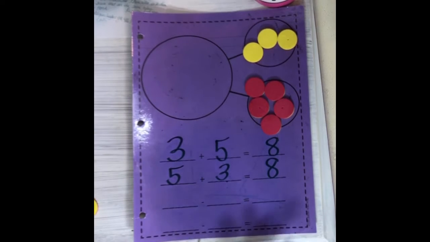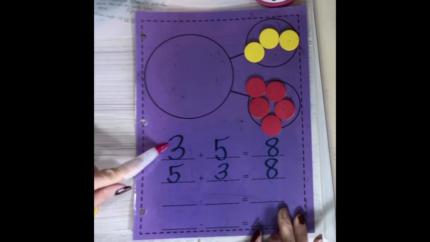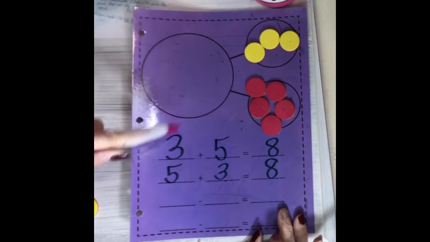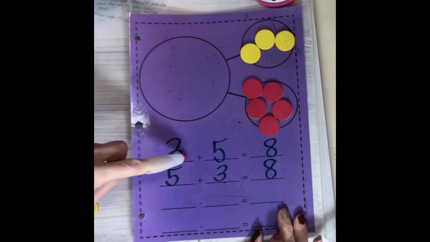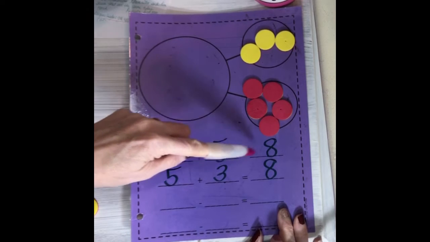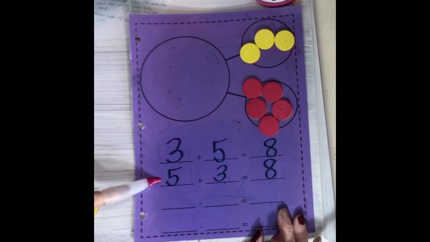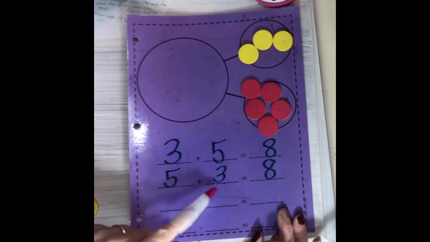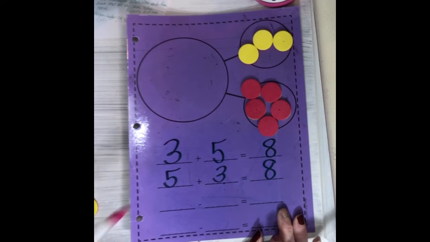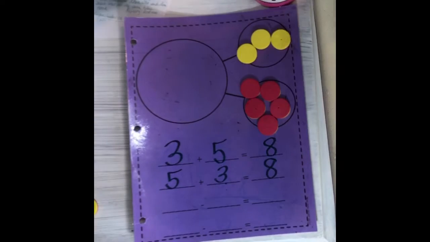Okay, let's check and see if your number sentences look like mine. My first number sentence started with 3, because I have 3 counters here, plus 5 equals 8. We know we're there all together. My next number sentence, I did my switcheroo. 5 plus 3 equals 8. Now I'm going to write my subtraction sentences for this fact family. So stop and go and do those.